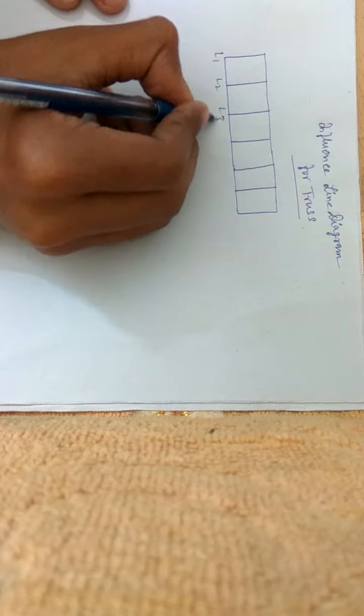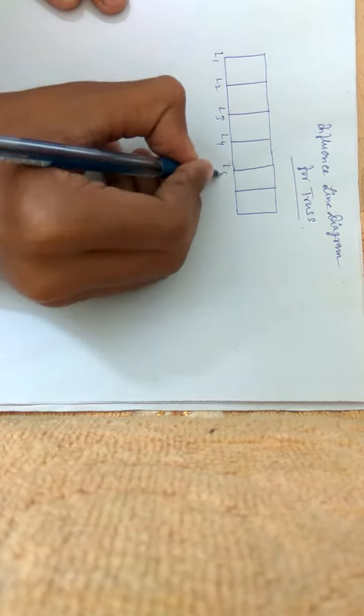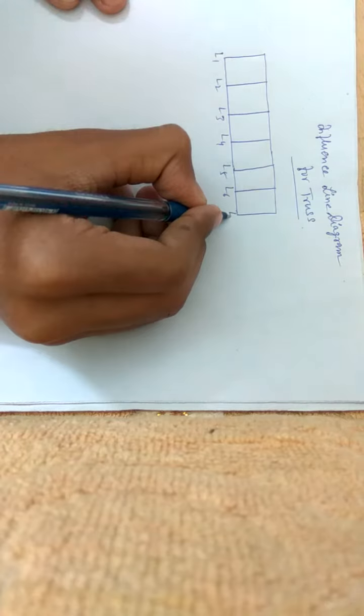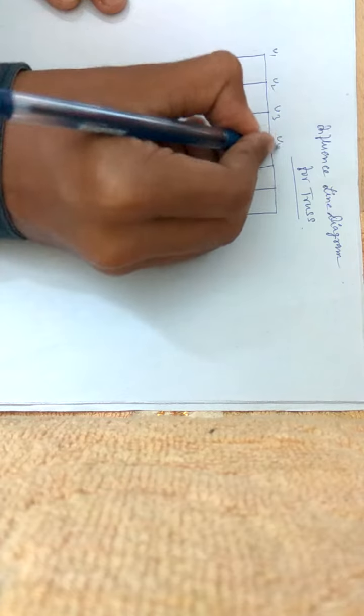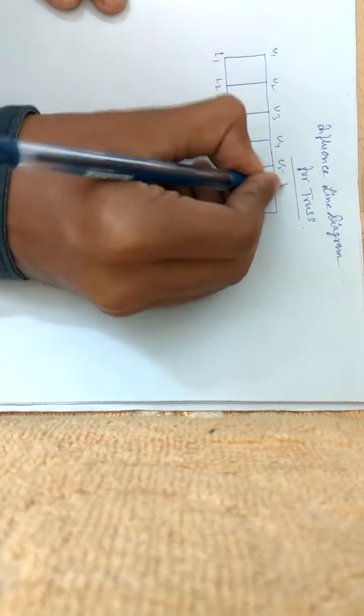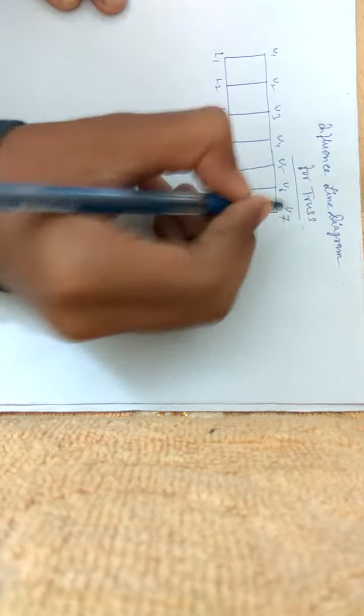L1, L2, L3, L4, L5, L6 and L7, U1, U2, U3, U4, U5, U6 and U7.